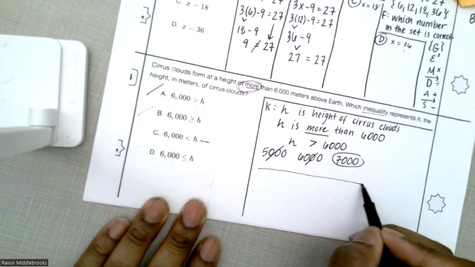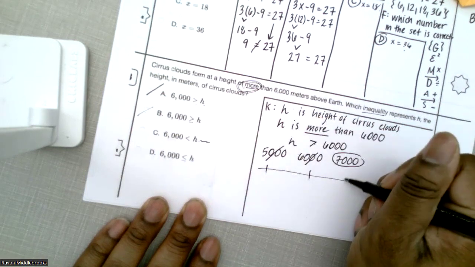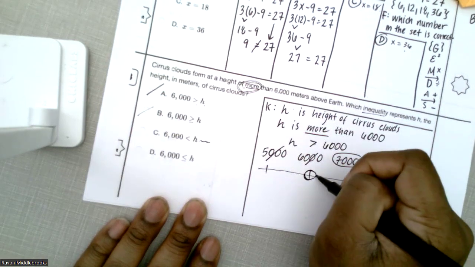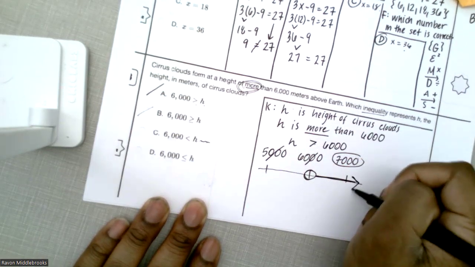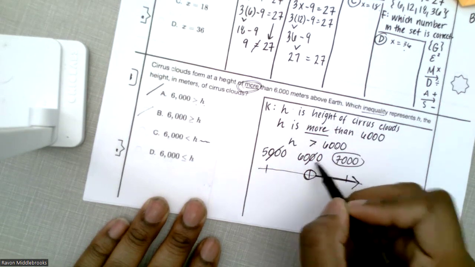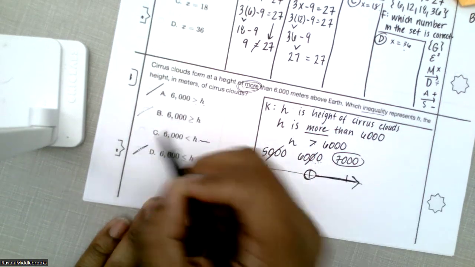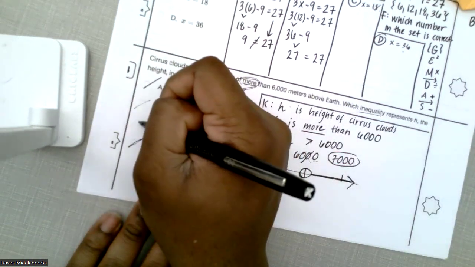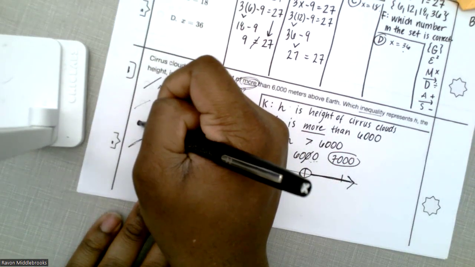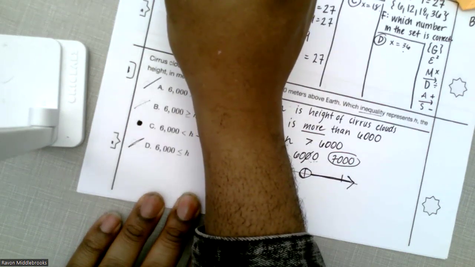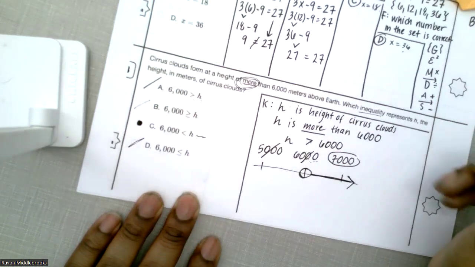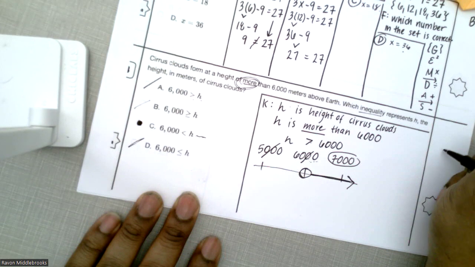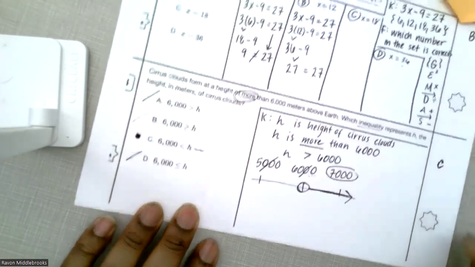If I was to graph it, it'll be an open circle with an arrow to the right, which means that 6,000 is not a part of the set, which is why it's not greater than or equal to. My answer is C, 6,000 is less than h. So the answer is C here.